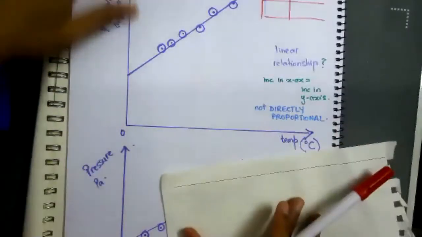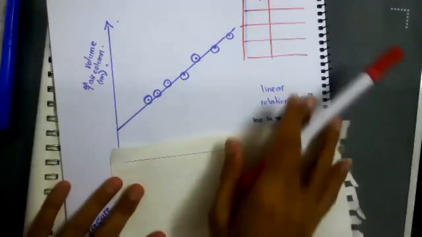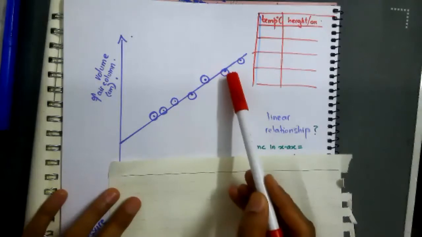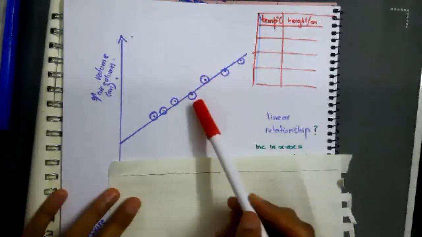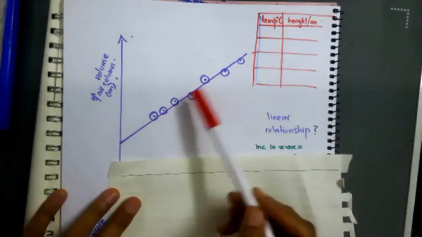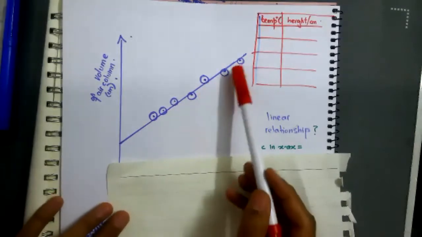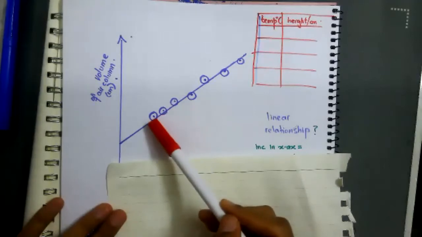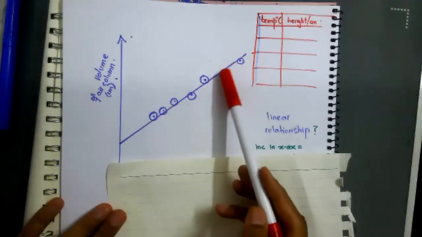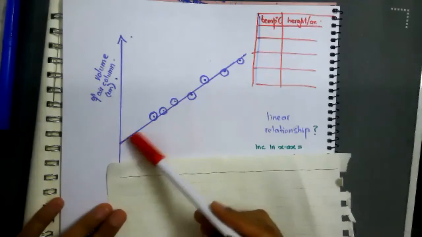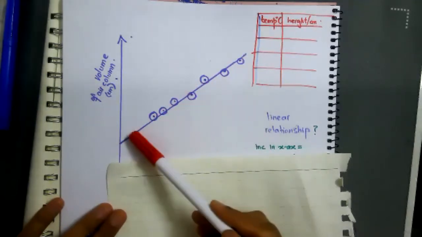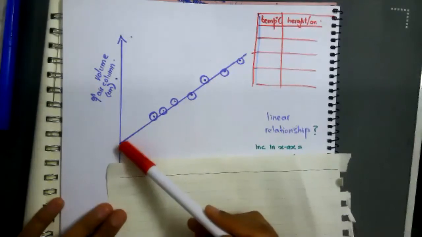Now, same relation, and can you also appreciate the fact that my points are not exactly on the line? What does that tell you? My points are slightly here and there. So that means I estimated this line. I took the best fit of all these points and I drew a line.